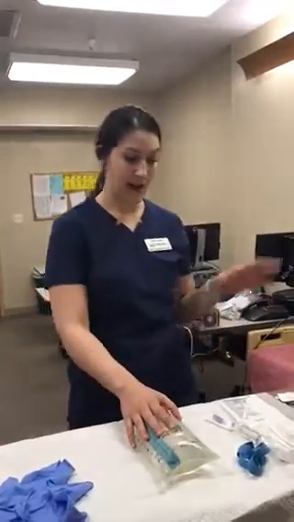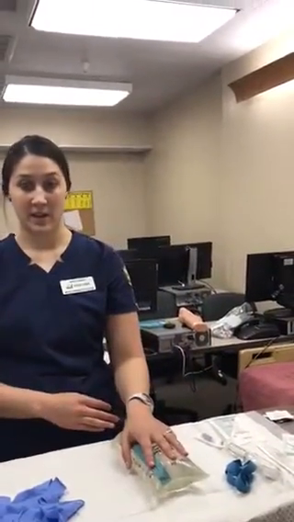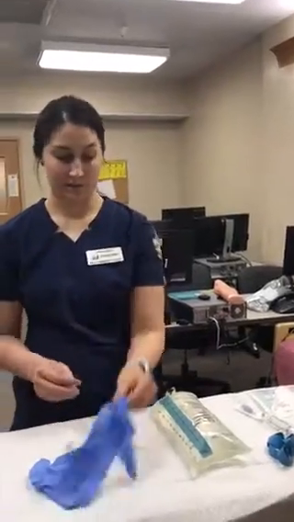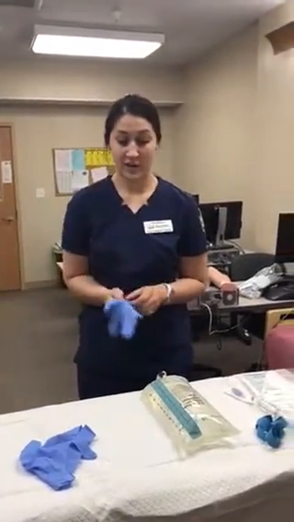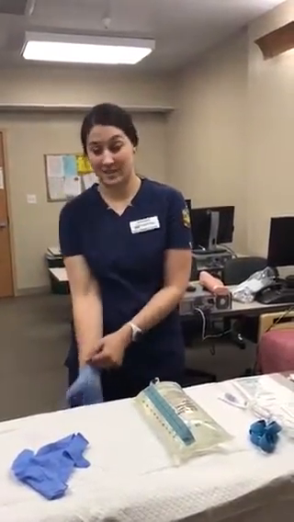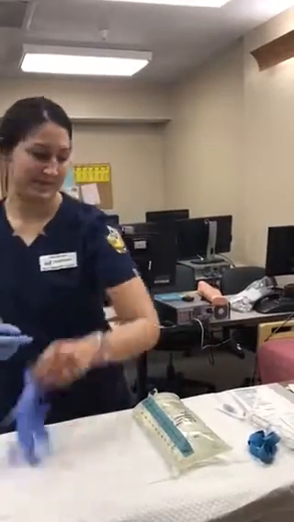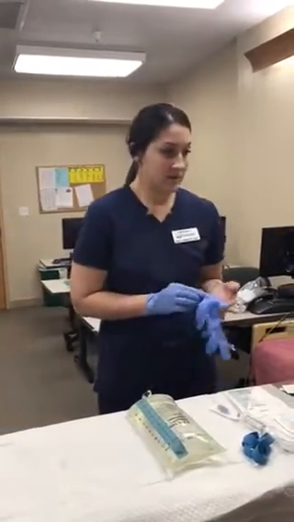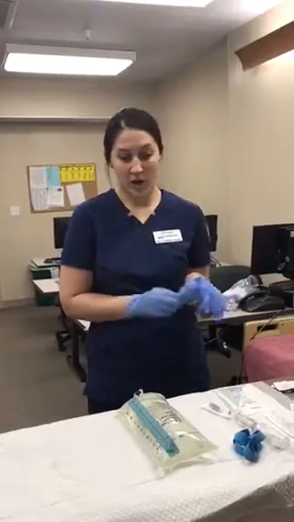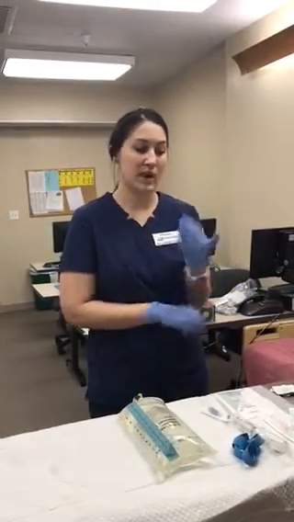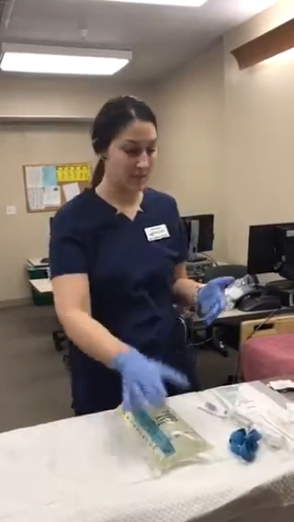So now that that's done and I have washed my hands, I'm going to go ahead and apply my gloves. It's very hard to apply stickers with gloves on because the stickers stick to the gloves. So again, I've already checked with the MAR that this is the right solution, the right patient, and I have my labels already made.